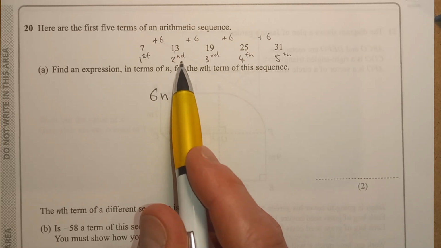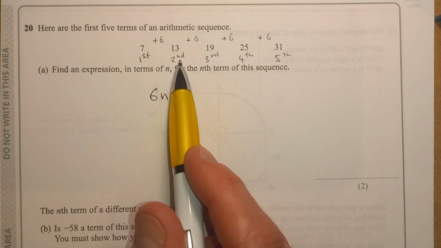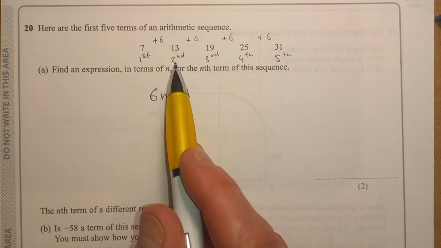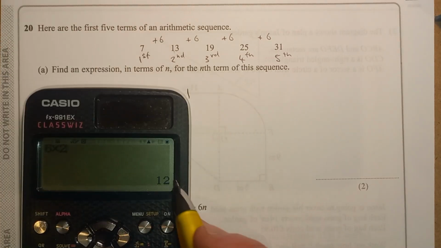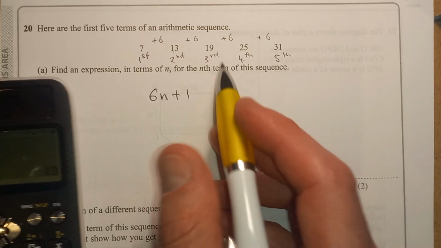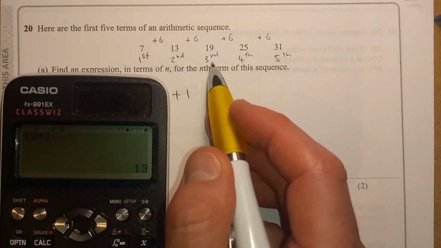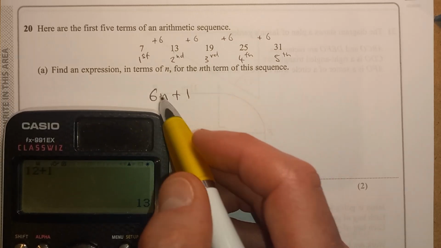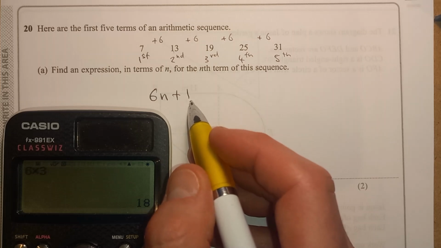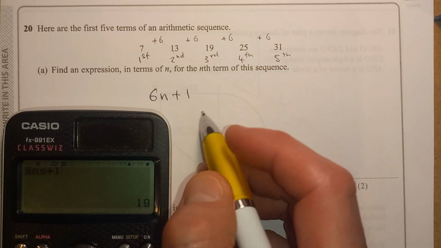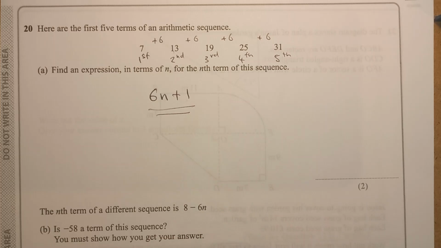So let's test that here. It's the second value, so 6 times 2, well, if we get the calculator, 6 times 2 is 12. We need to get to 13, so again, we need to add on 1. 12 plus 1, 13. Okay. And let's test it for these ones as well. So for the third term, 6n, so 6 times 3 is 18. Add on the 1, we get 19. So this is the expression we want.